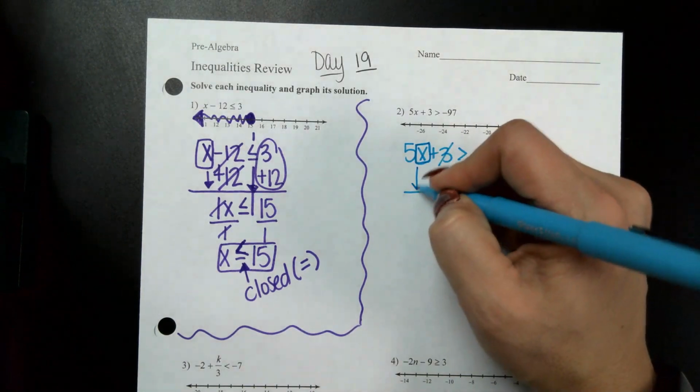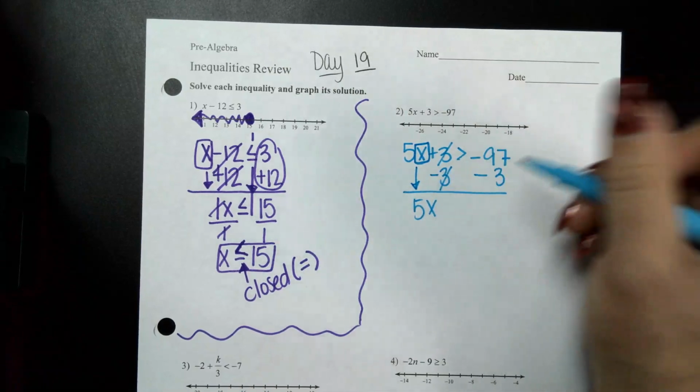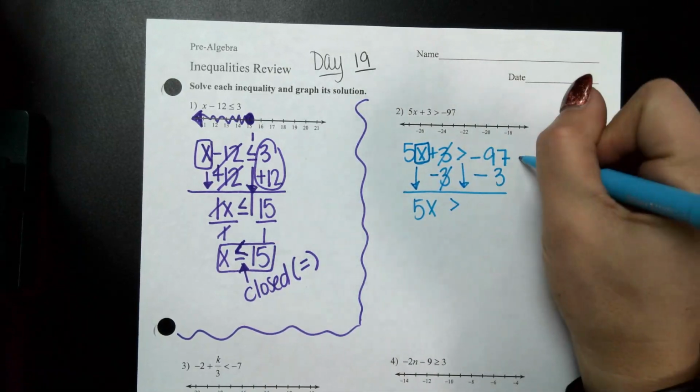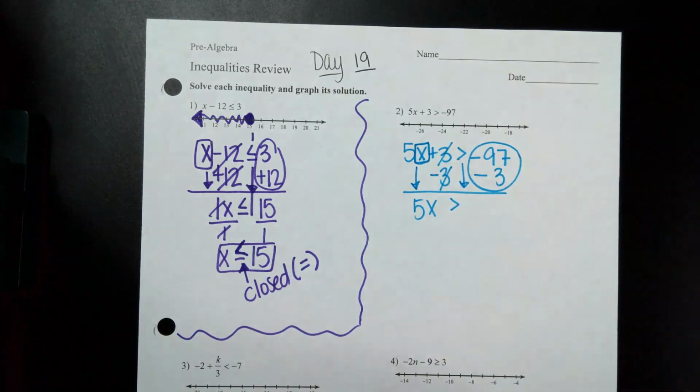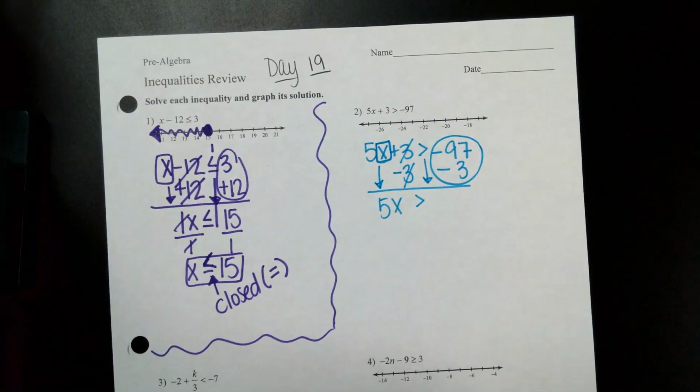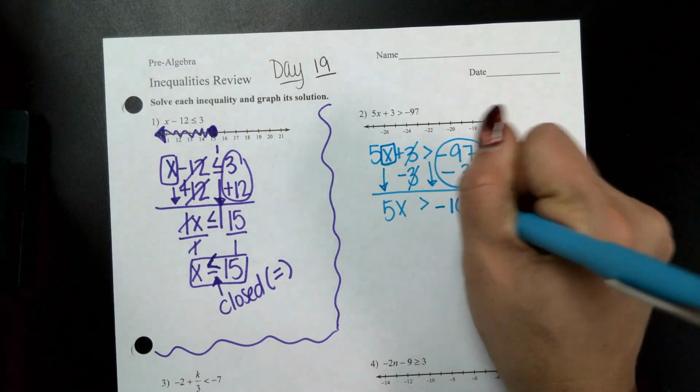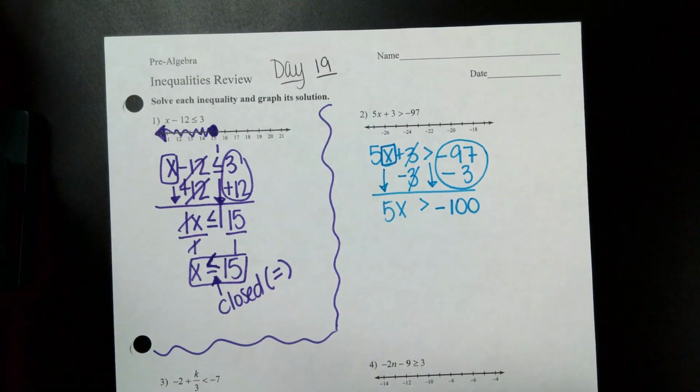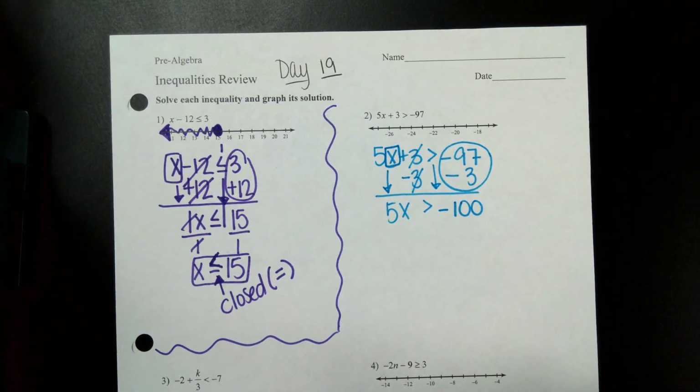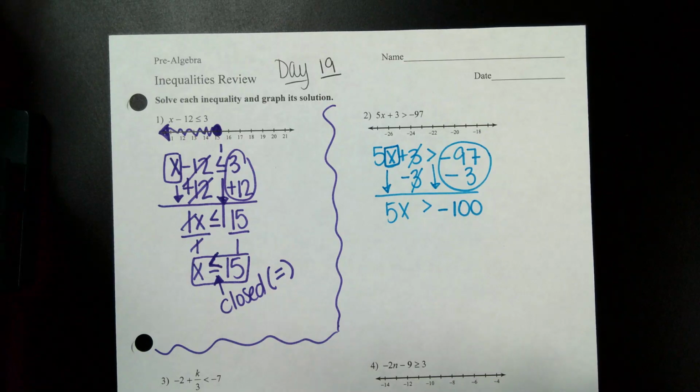Okay, so we're going to bring down the 5x. We're going to bring down the greater than symbol. And then if you type in negative 97 minus 3 into the calculator, it should be negative 100. Yeah, just use the negative button at the bottom, so negative 97, and then use the blue minus button, then 3. Nope, I think you just put an extra negative in there.